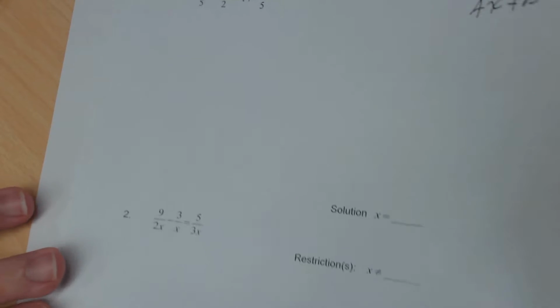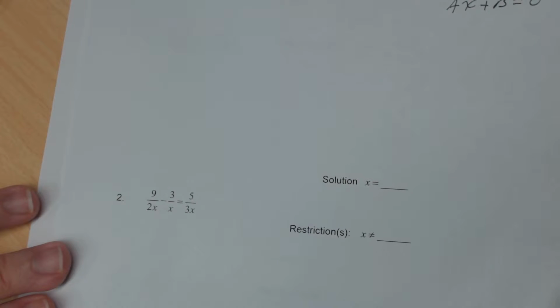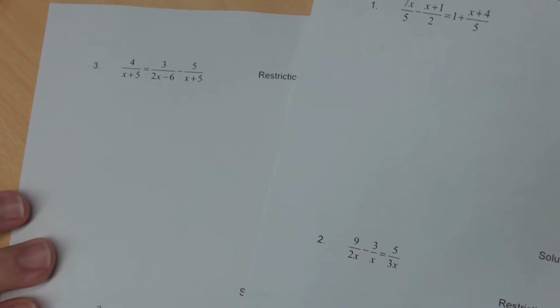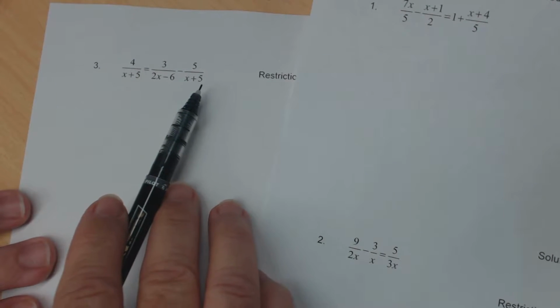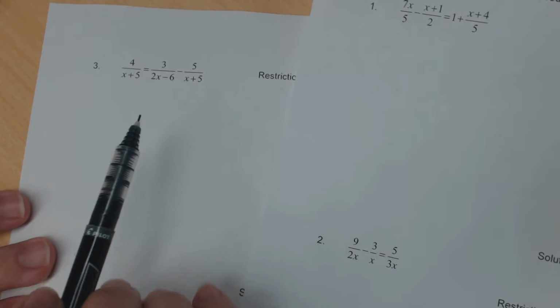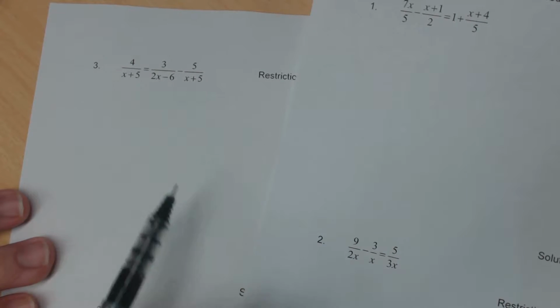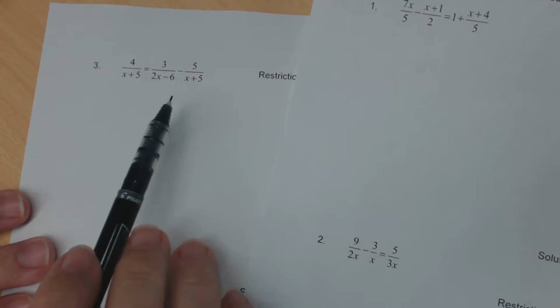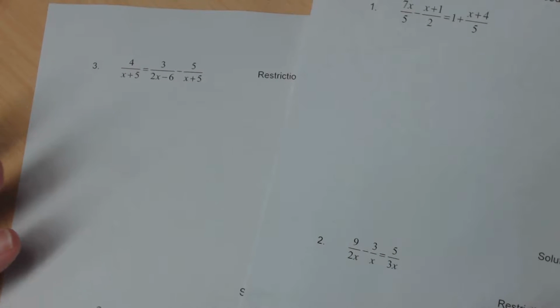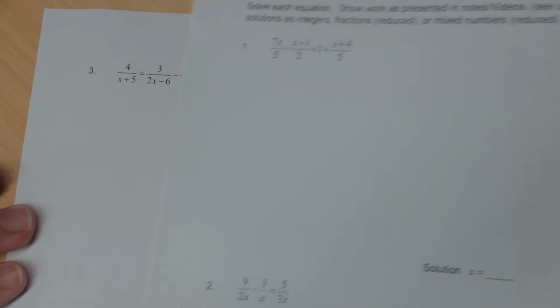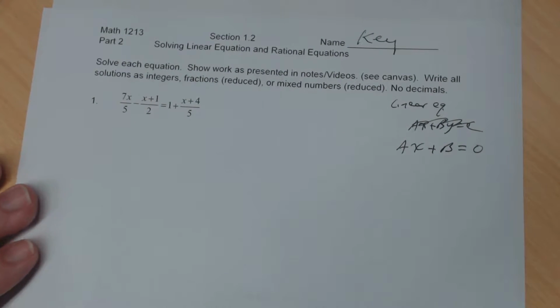Now, in particular though, the rest of these are not linear equations. Even though you may say, well, all the variables are being raised to the first power, the problem is that in a linear equation, the variable cannot appear in the denominator. So in the rest of these problems, notice the variables located in the denominator. But they are all considered rational equations, and what we're going to do is solve these rational equations.